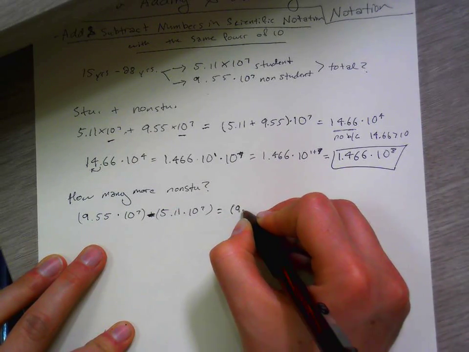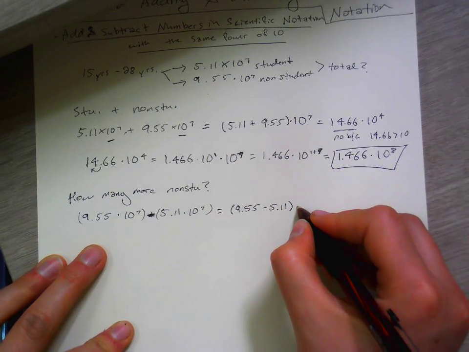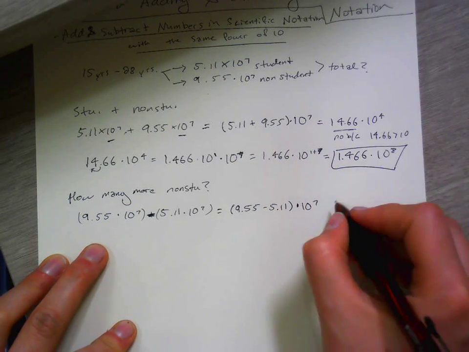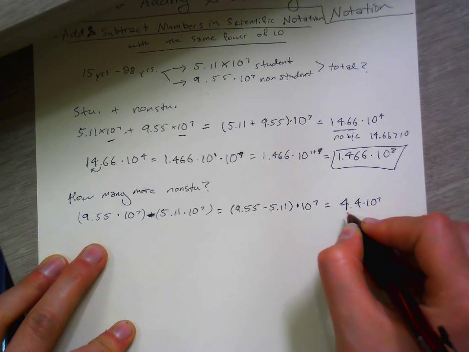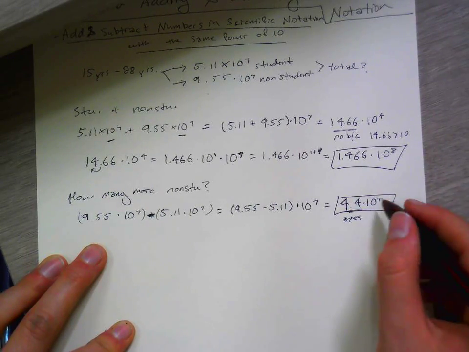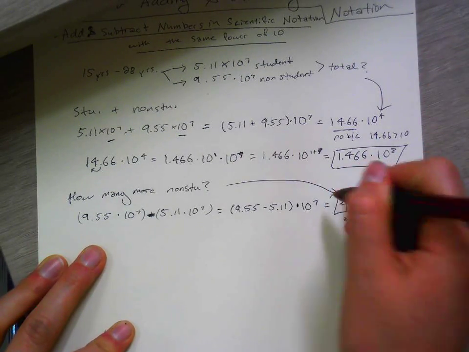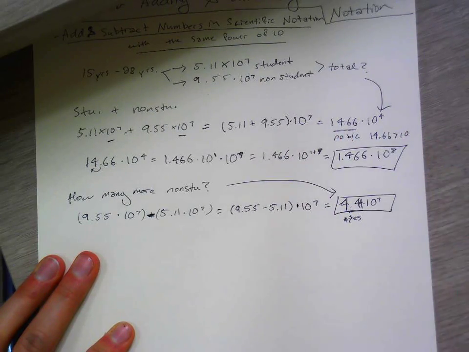So inside we have 9.55 minus 5.11, all times 10 to the power of 7. So subtracting, that gives you 4.4 times 10 to the power of 7. Is this scientific notation? Yes, that is scientific notation. So we can box it. That is our answer. That's how many more non-students. This is total. This is how many more non-students. Okay? So there are this many more non-students.